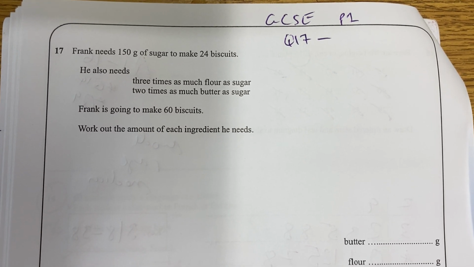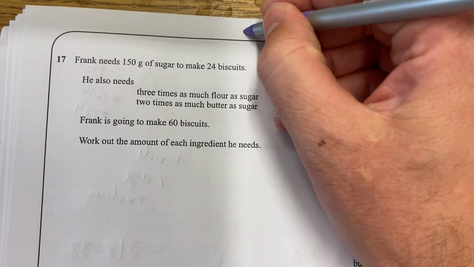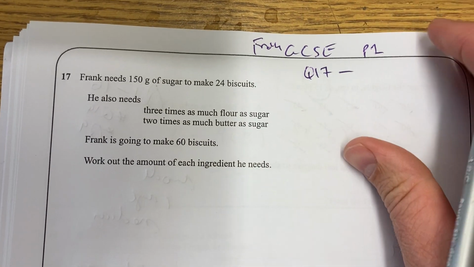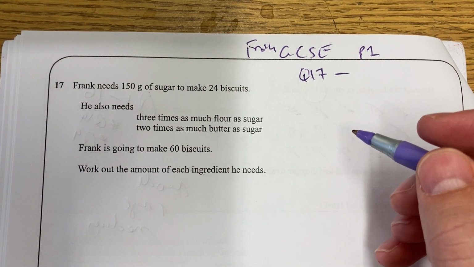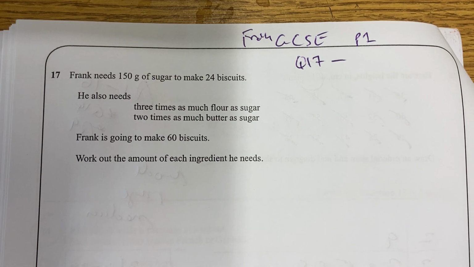We're continuing the Foundation GCSE Paper 1, which we started in the last video. That had questions 1 to 16, so this is questions 17 and onwards.